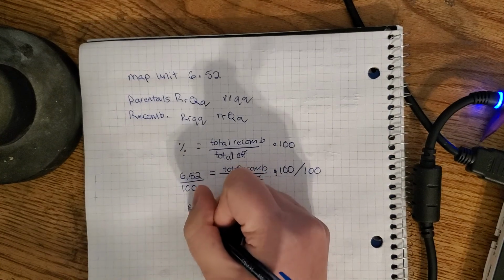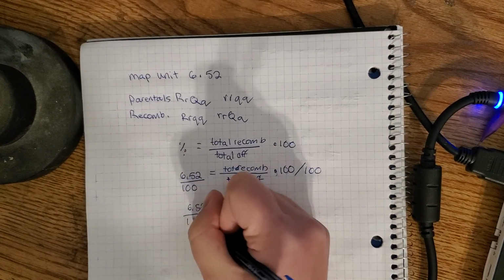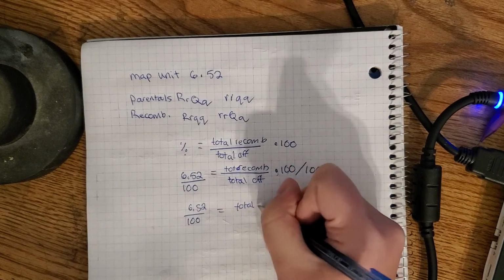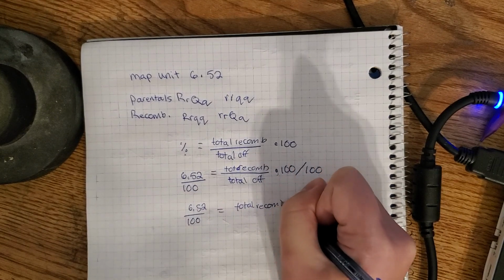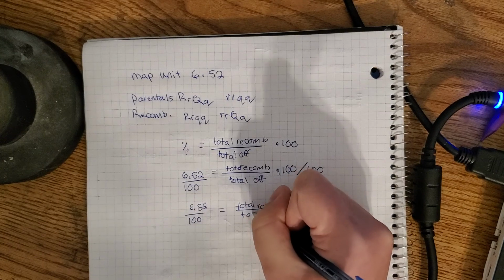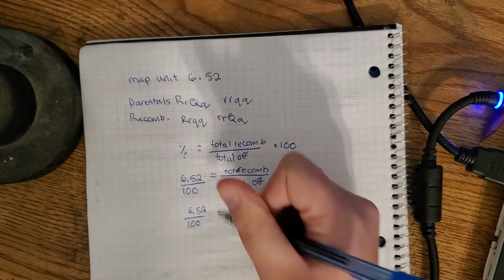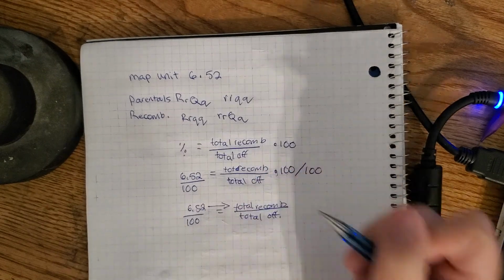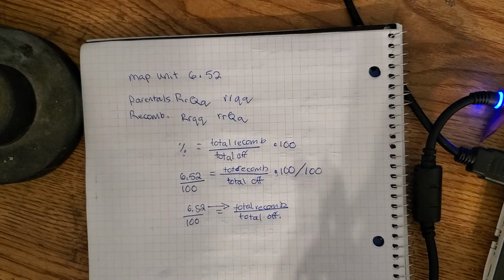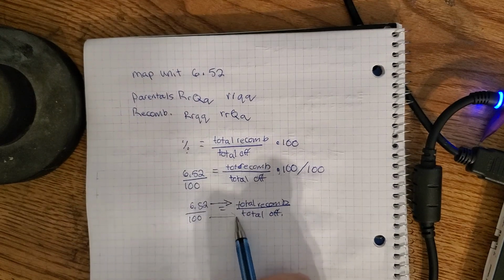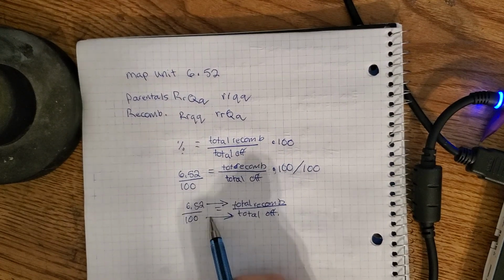That gives you 6.52 over 100 equals total recombinants over total offspring. So we see that 6.52 is directly proportional to the total recombinants, and 100 we can just use as the total offspring.